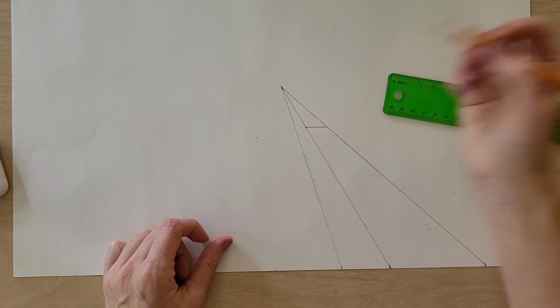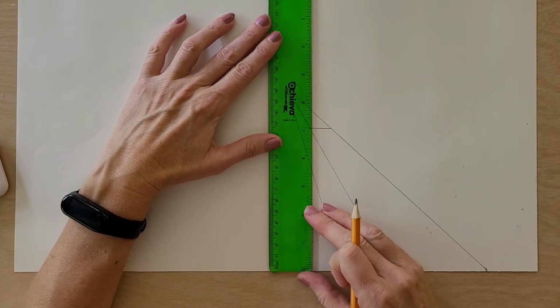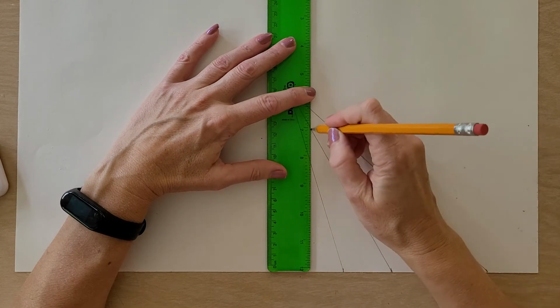This point that I have now here, I'm going to bring down, straight down the paper. So now I'm going to line up with the bottom of my paper, and I'm going to take this straight down.